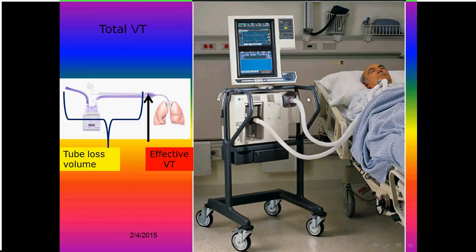But this is the total tidal volume. Say the compliance of this tube is about 2, and the plateau pressure is 30. 2 by 30 will give you 60 ml. This means that if you are delivering 500 ml, which is calculated here, 60 will be lost here, and what will be delivered to the lung is 440 ml. This is the effective tidal volume, so we have to calculate it.